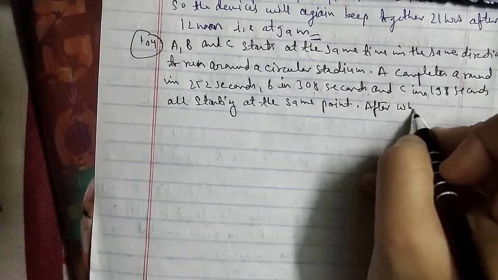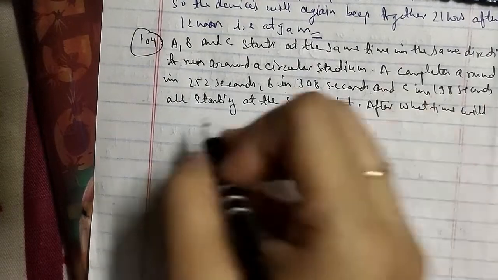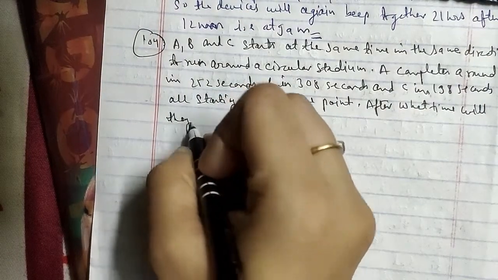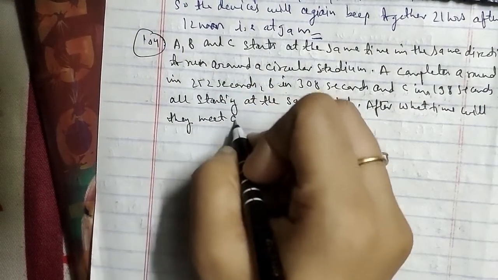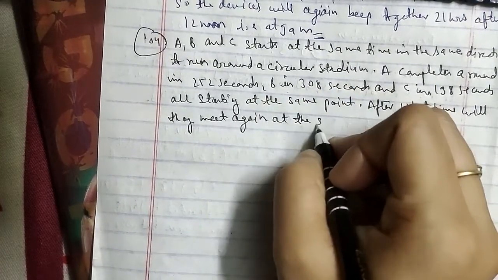After what time will they meet again at the starting point?